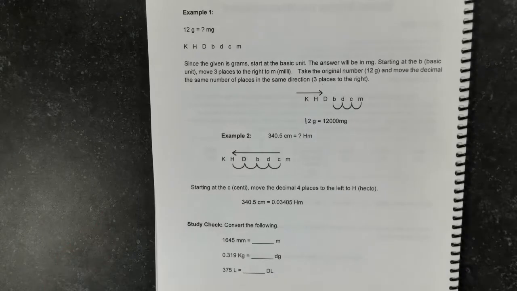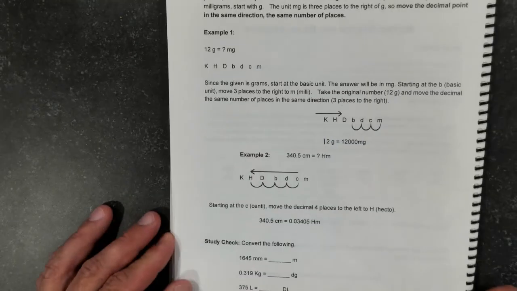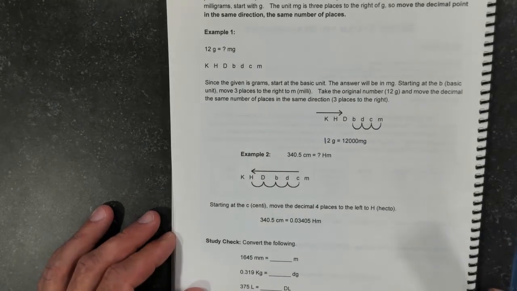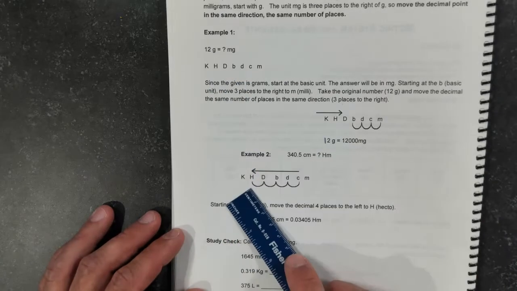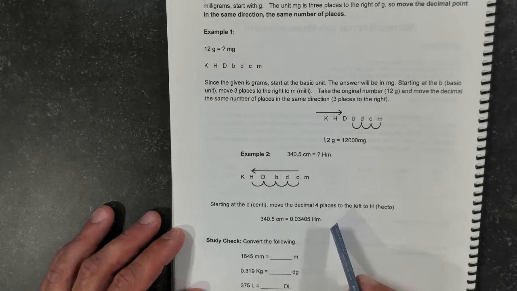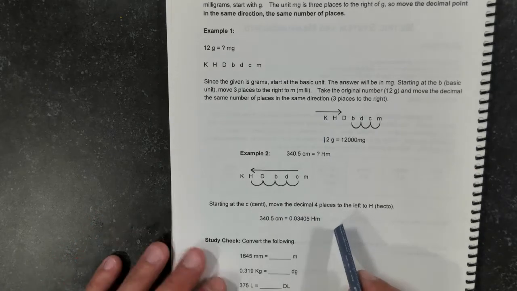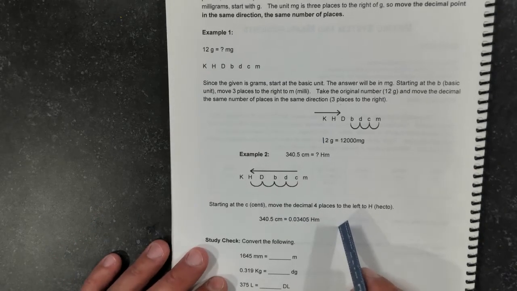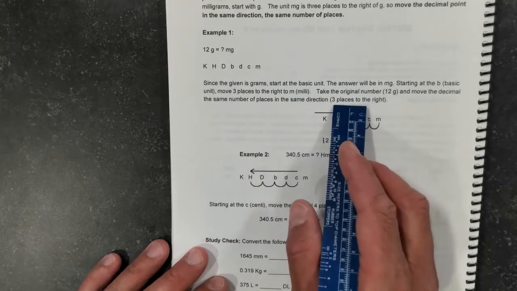So how do you convert from one unit to another? You write down the prefixes, and then you move from the unit that you need to convert from to the unit you need to convert to. You determine the direction and the number of spaces.